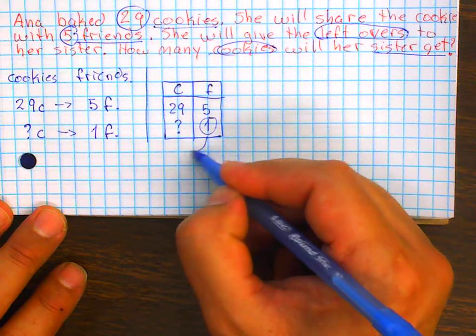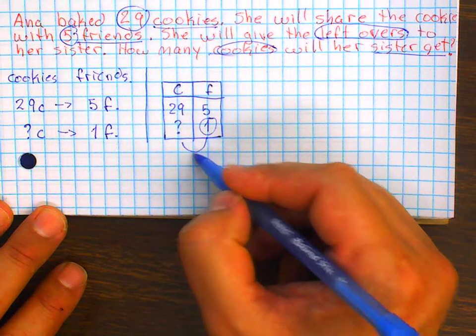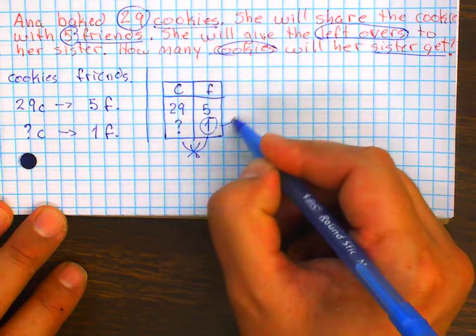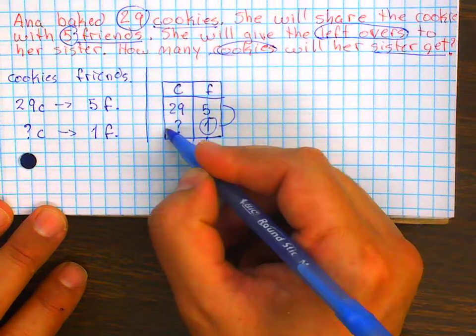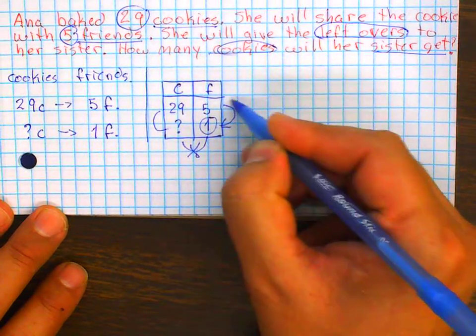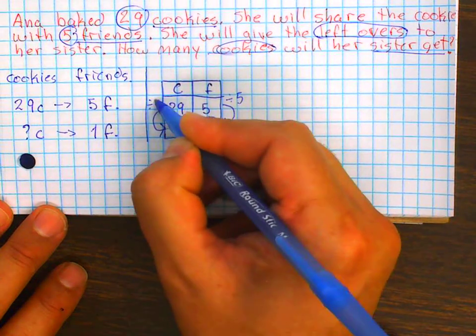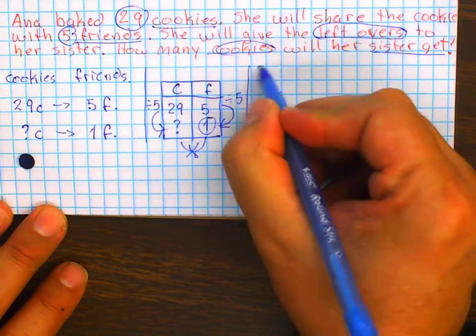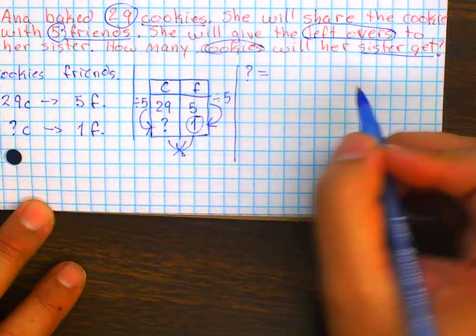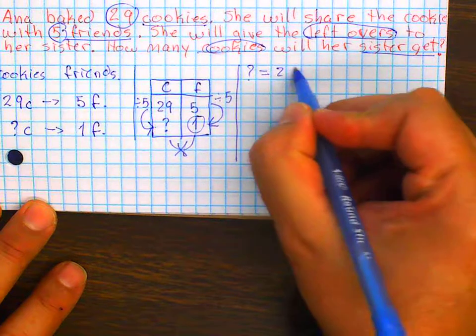So I always start with 1. Can I go from friends to cookies? No, because that's what I need to figure out. So I can't go that way. How do I go from 1 to 5? Times 5. Can I do the same with my question? No. So I need to come back dividing by 5. So 29, I have to divide it by 5. So to figure out how many cookies will each friend get, I need to divide my 29 cookies by my 5 friends.